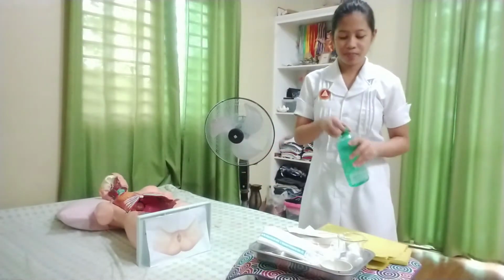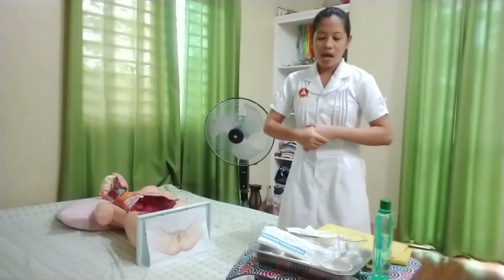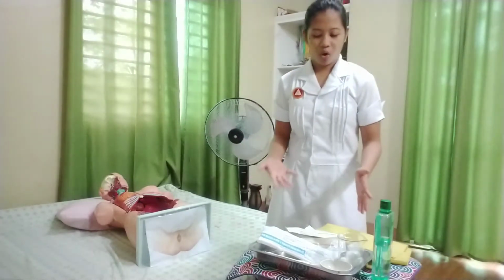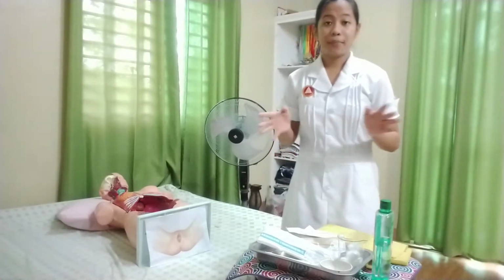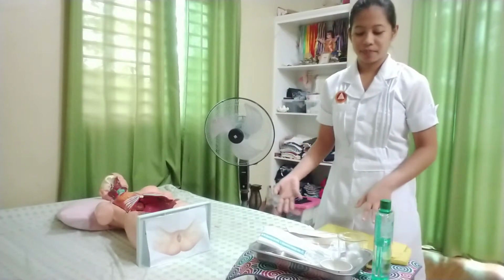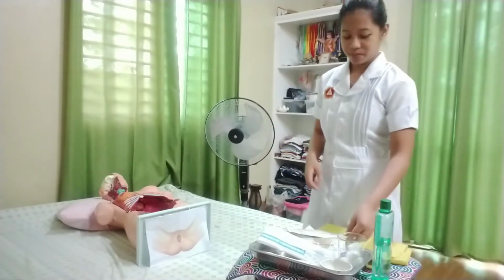So assuming that I've already done the perineal care, I will perform hand hygiene. And I will now prepare and open my sterile catheterization kit. So it is already open. It is important that when we open the sterile catheterization kit, it should be on a sterile table using a sterile technique. So I've already opened it. I will now put on my sterile gloves.